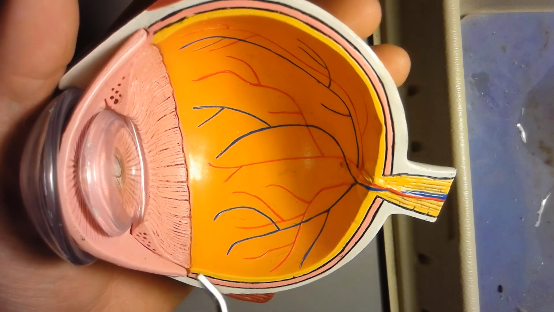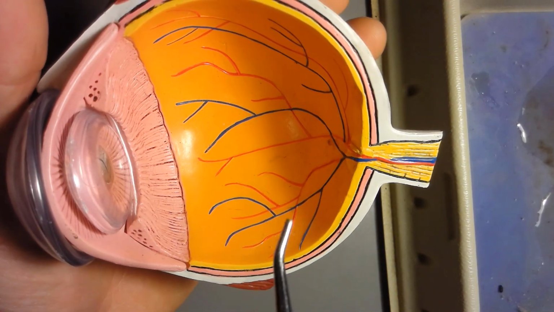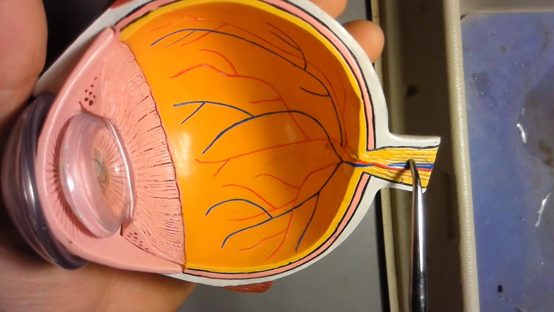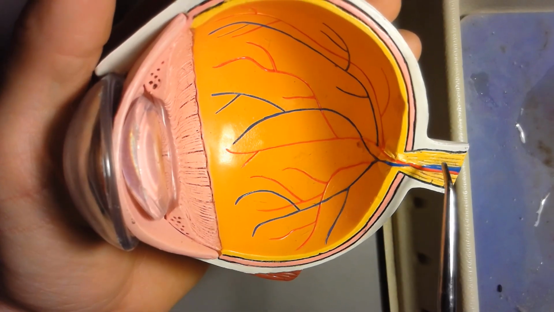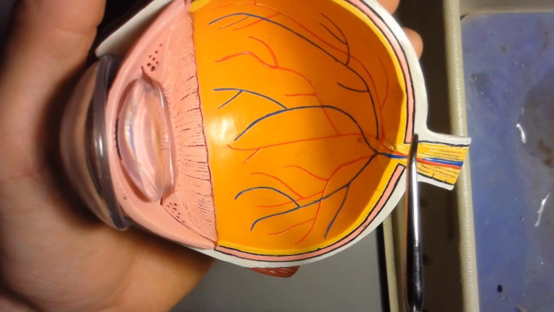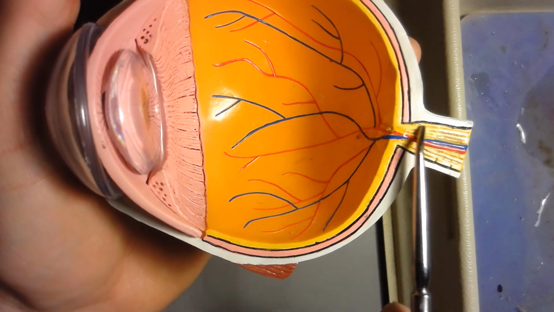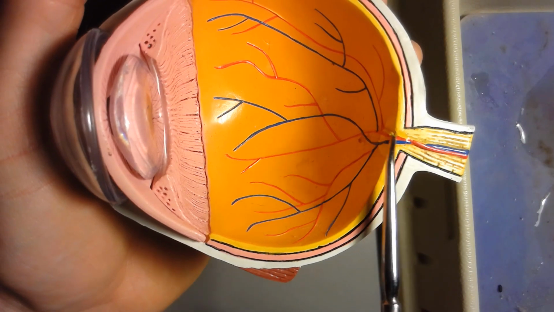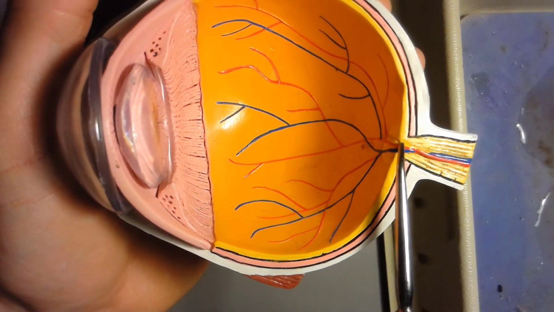And the last thing on this model here is the optic nerve. This is the optic nerve right here. So again, it's directly posterior to the cornea and the lens. So this is the optic nerve right here coming in. And you see the blood vessels coming in here. This is all nerve tissue coming in right here.